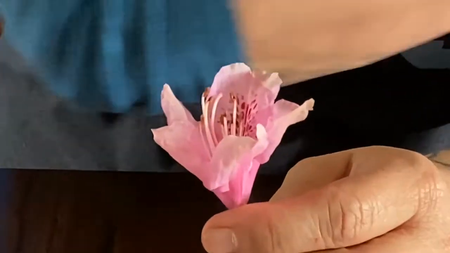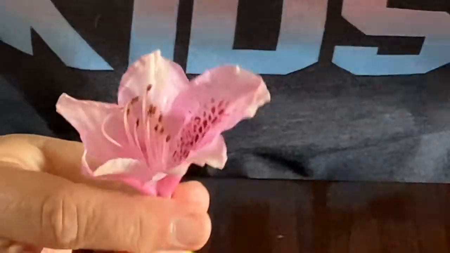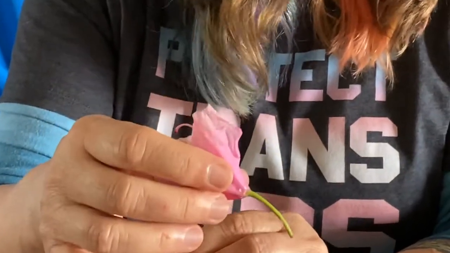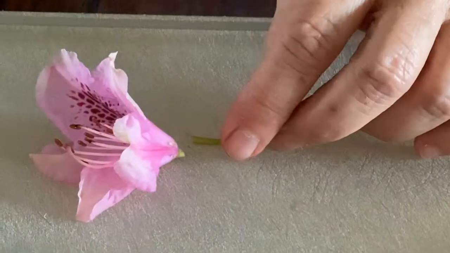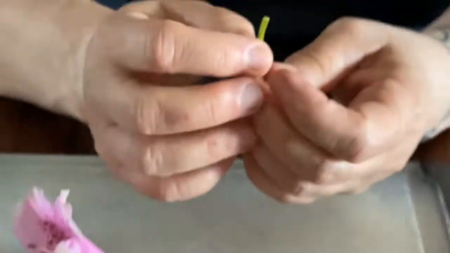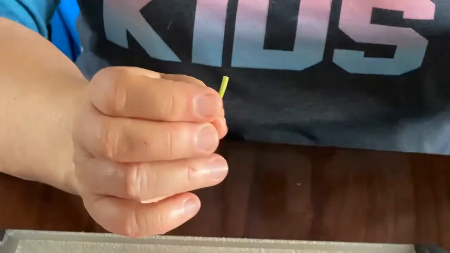If you were using the lab sheet that we do in class, we start with the stem. Most people know the stem of the plant, right? We're supposed to cut off the stem. There, I cut off the stem. And describe what we see using a hand lens.